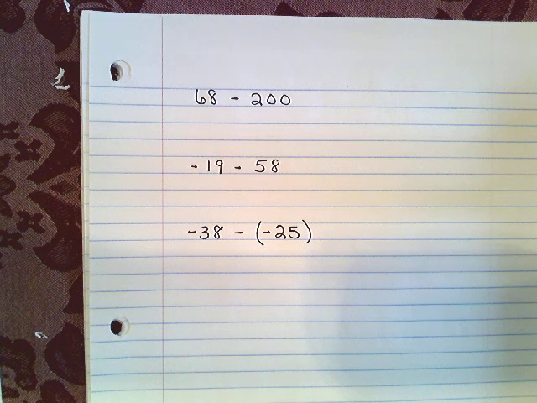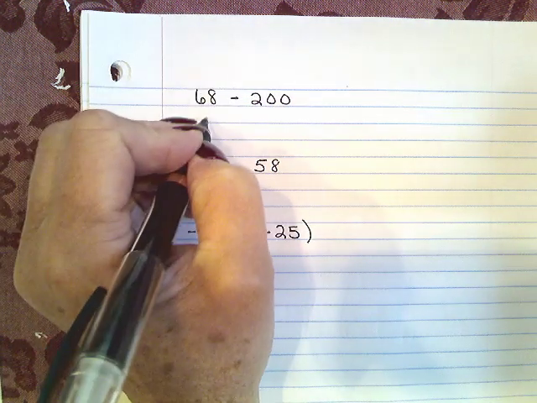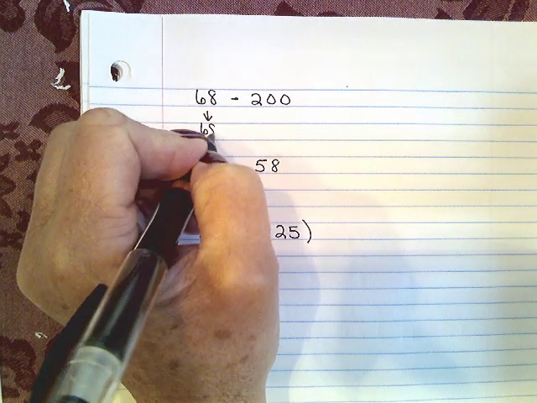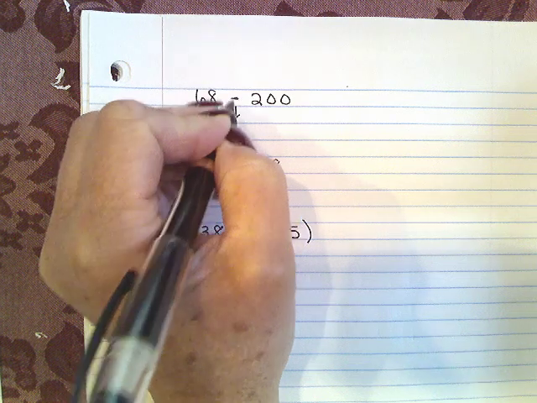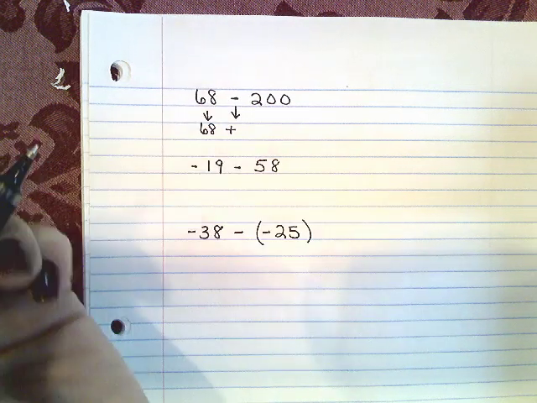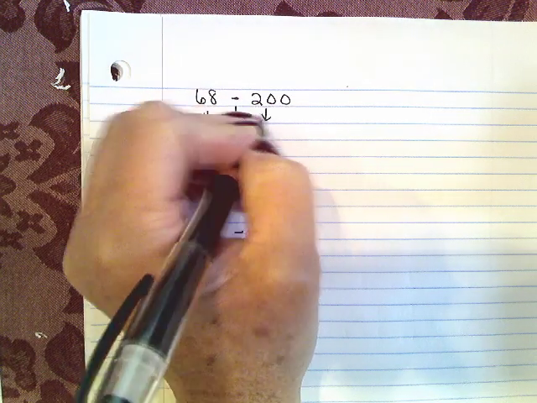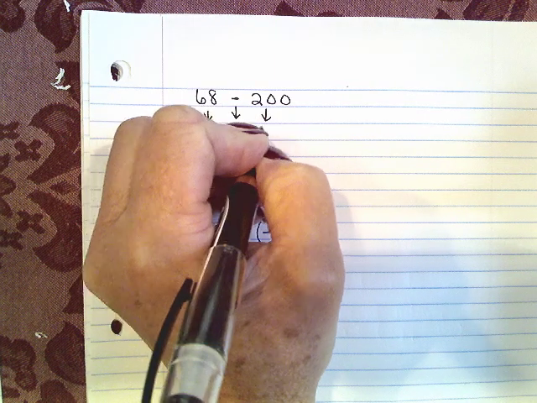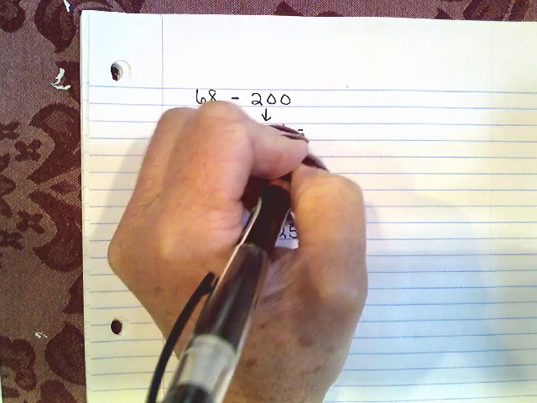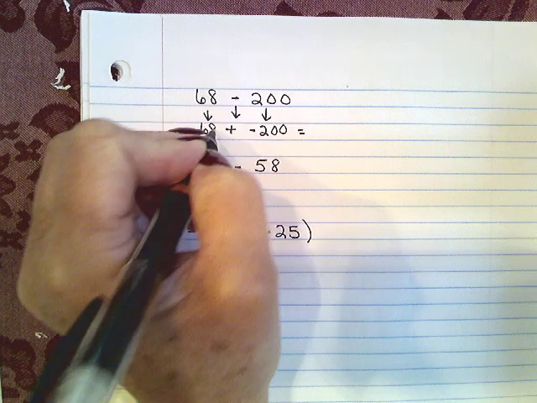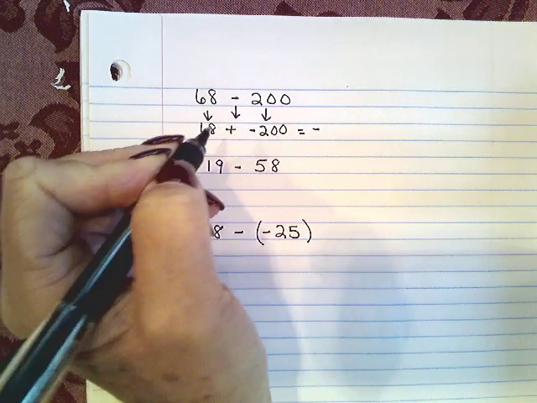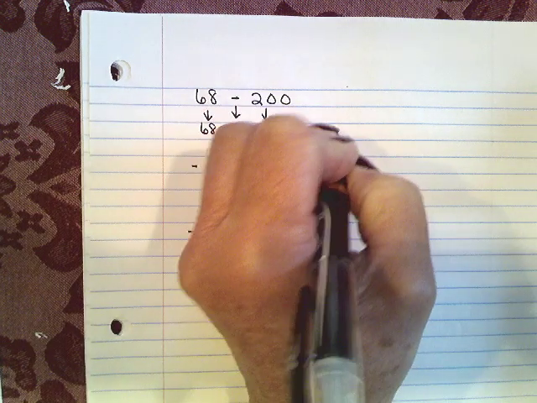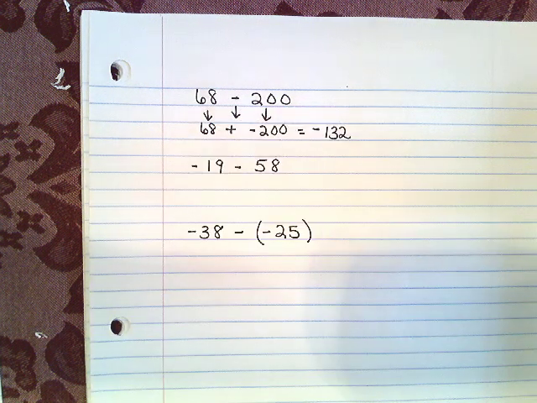Okay, so now you're back, you've paused, you've done the problems, so let's walk through them. I'm going to keep 68. I'm going to change subtraction to addition, and I'm going to change positive 200 to a negative 200. A negative and a positive, I have more negatives than I do positives. How many more? 132. So my answer should be negative 132.